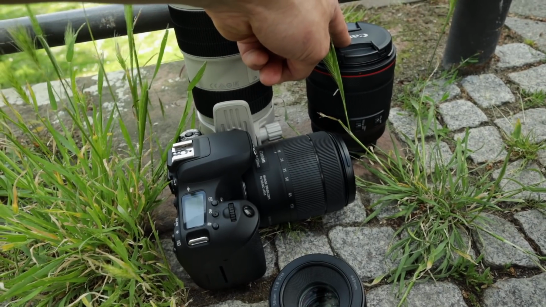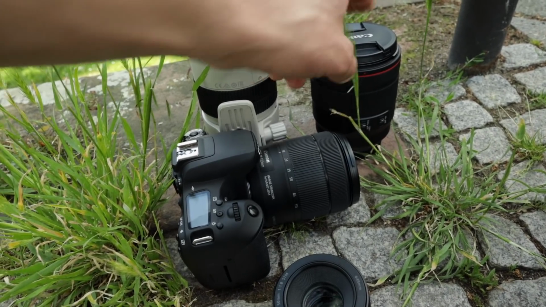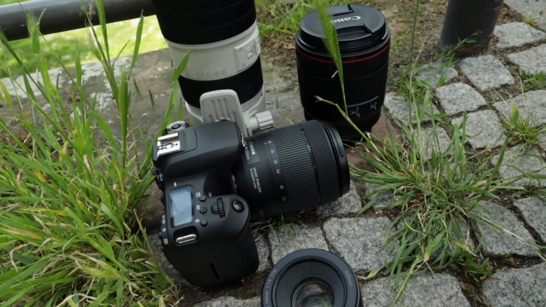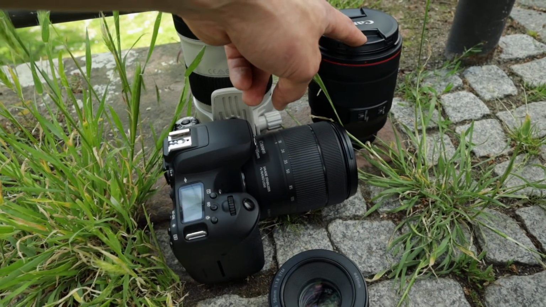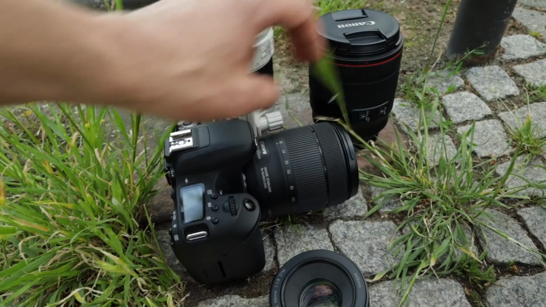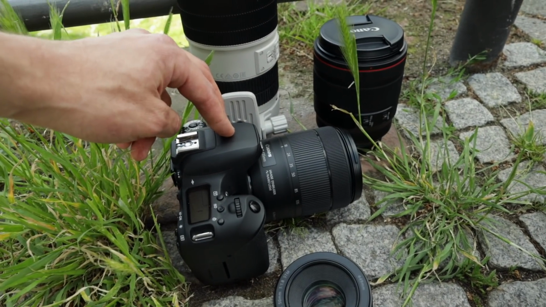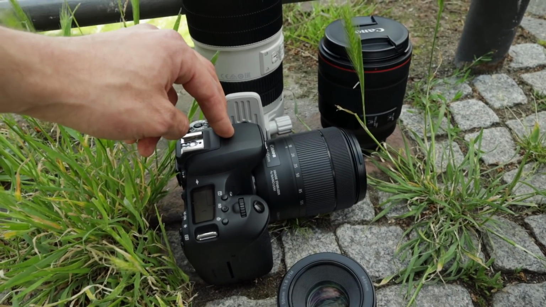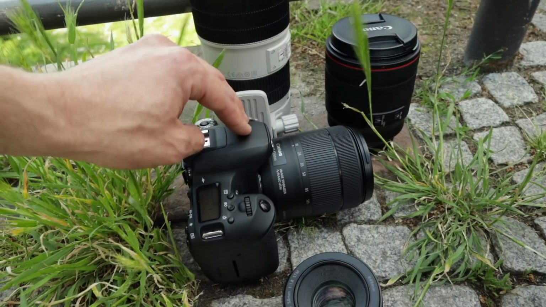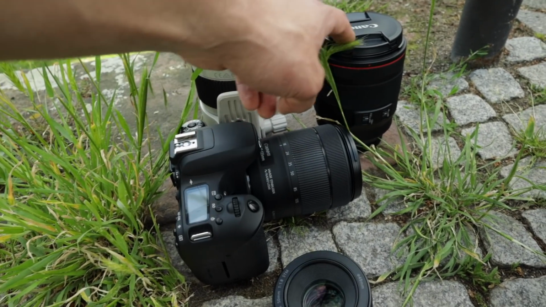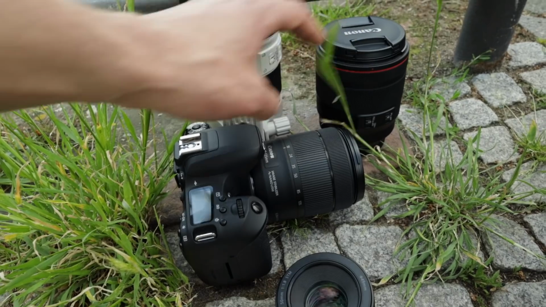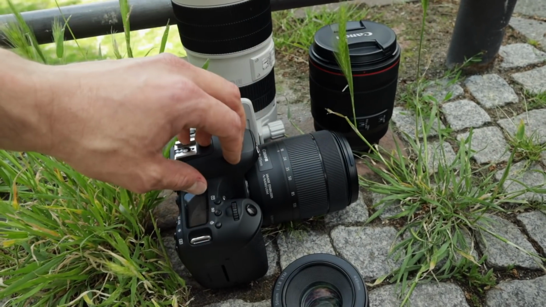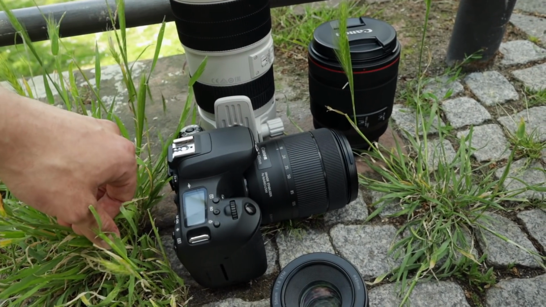It has a fast aperture of f1.2, so it lets a lot of light in, and it's made for the Canon EOS R. So it's an RF lens which doesn't fit onto a DSLR. For example, that's the 77D, and this lens does not fit onto this camera since it has a different mounting. But we compare all of these four lenses together and let's see what's gonna happen.